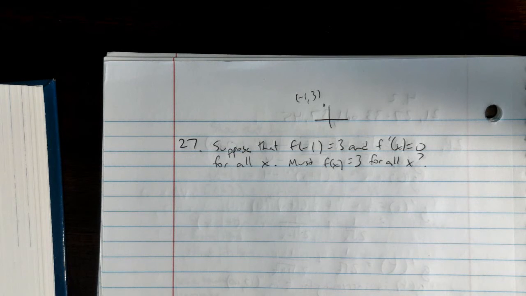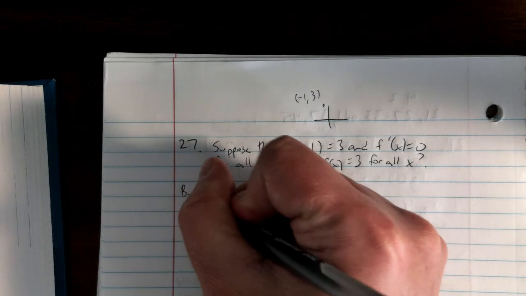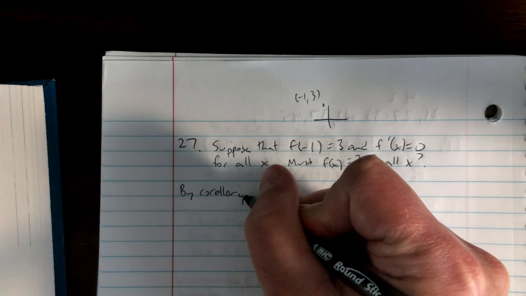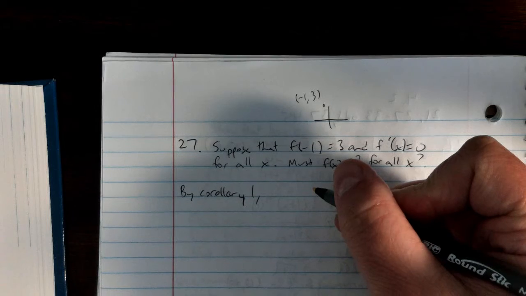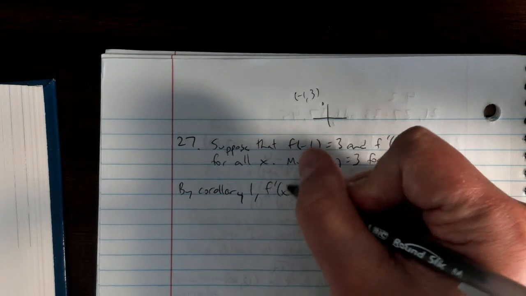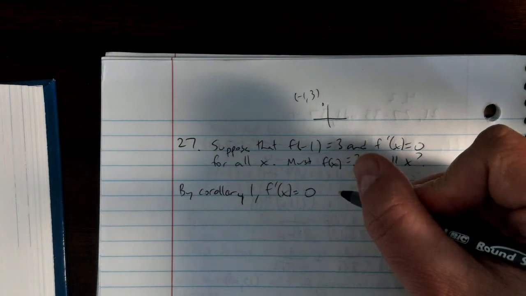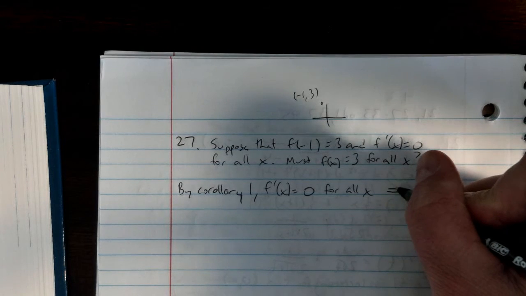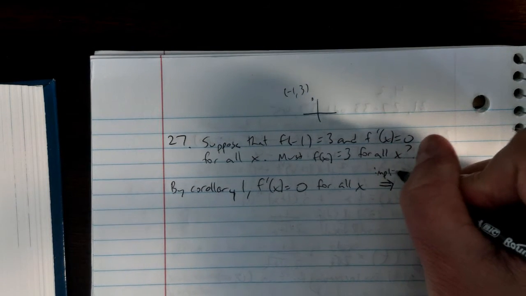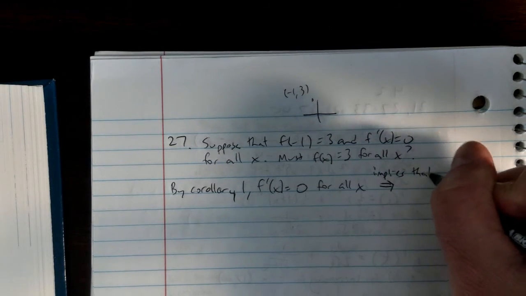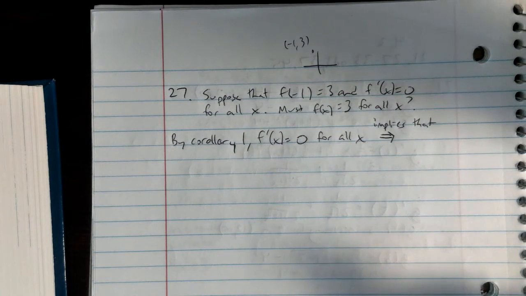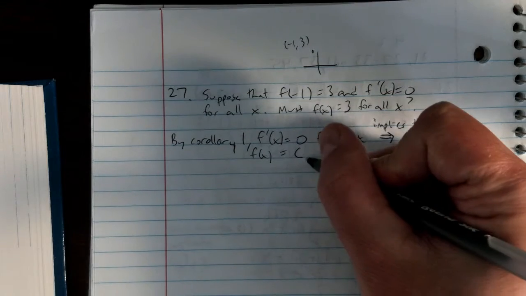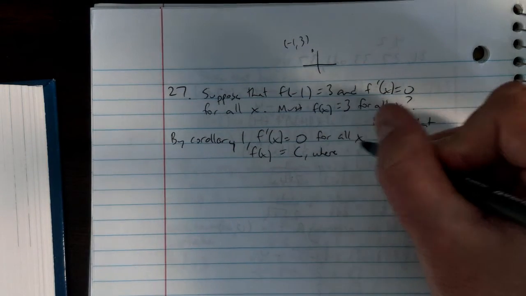So what we have for this is by Corollary 1, if f prime of x is equal to 0 for all x, then they have this little fancy arrow, which means implies that, f of x equals a capital C, where C is a constant.